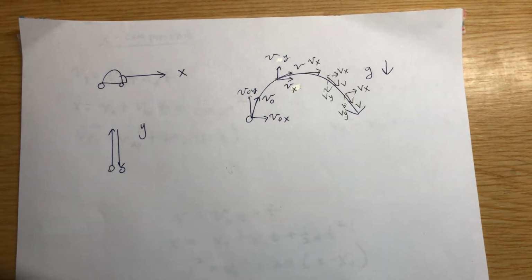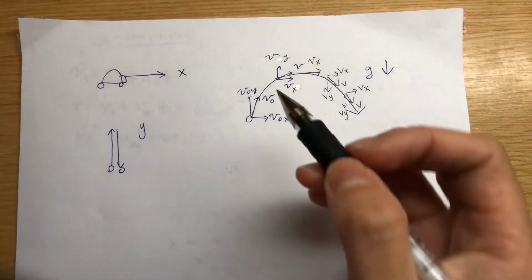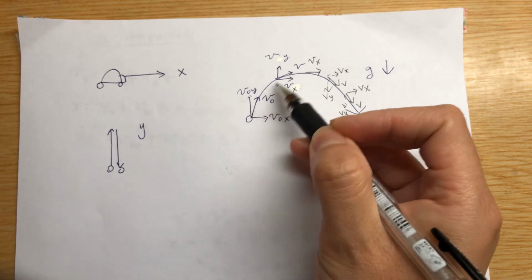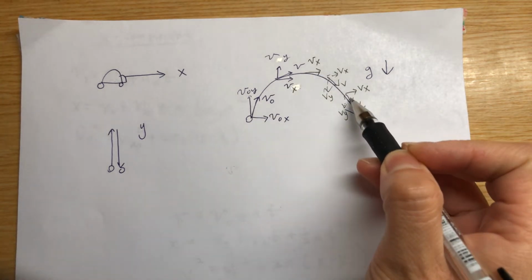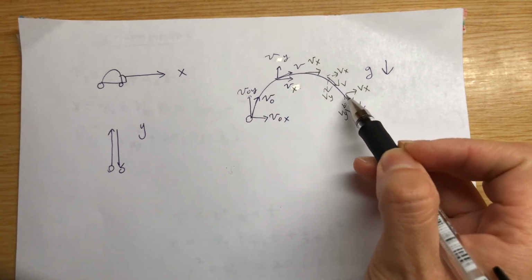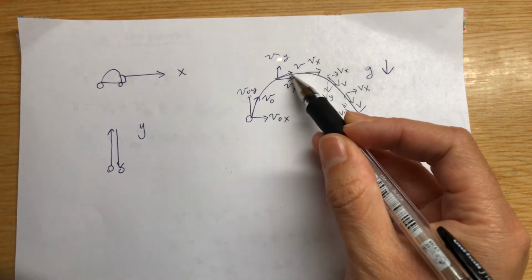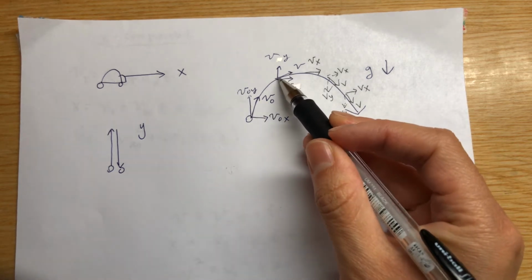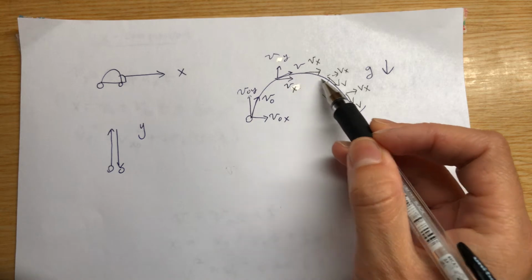Now let's turn to slide 8. Projectile motion can be understood by analyzing the horizontal and vertical motion separately. So this object is moving and it has a velocity. The velocity vector is moving along the direction of the motion.